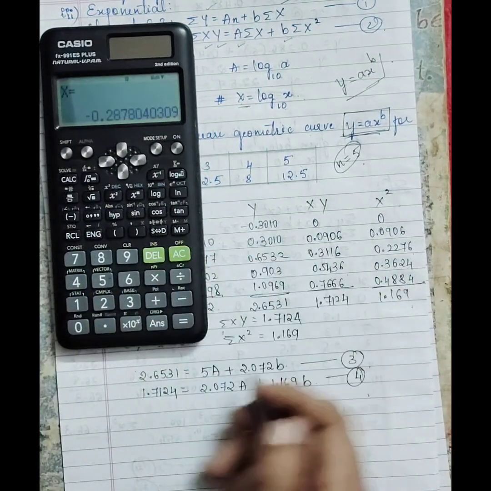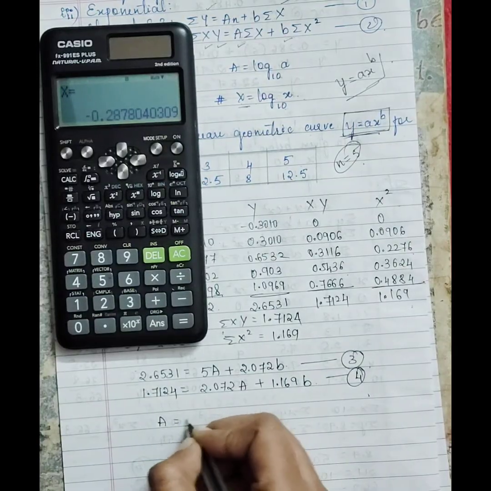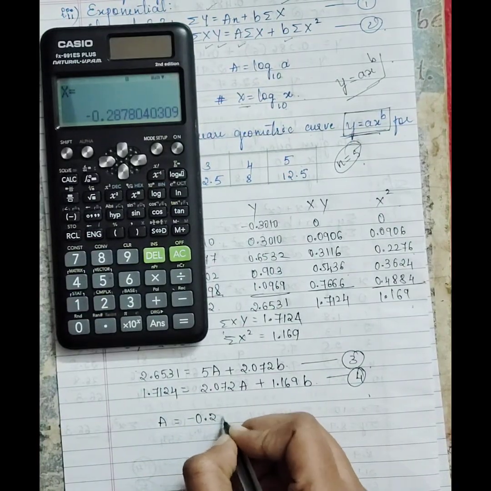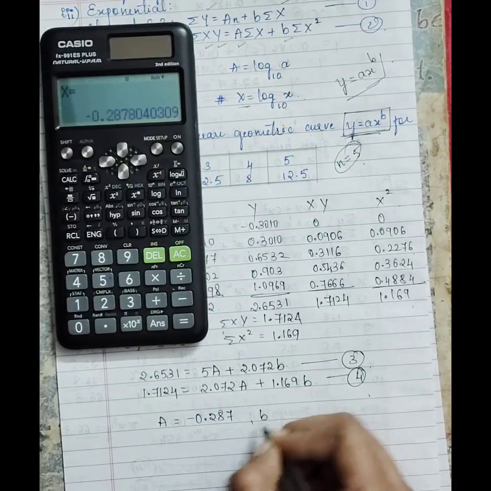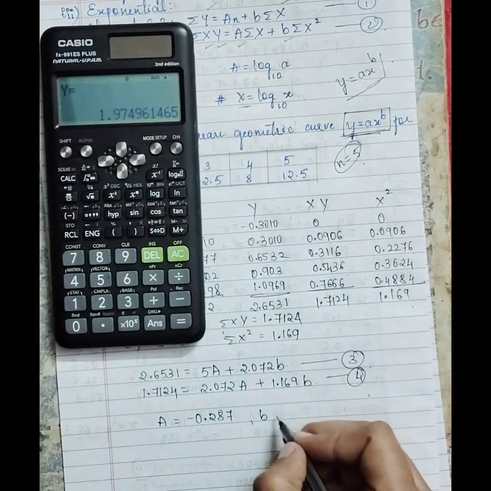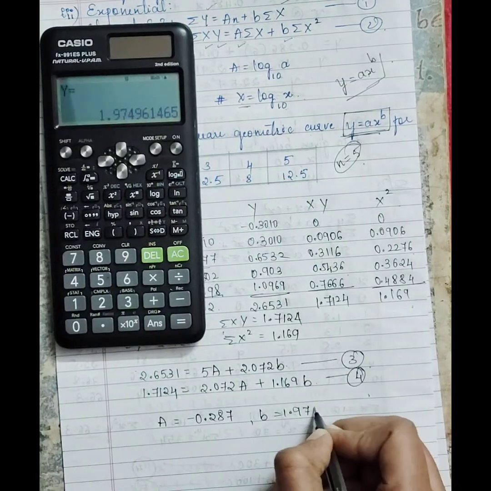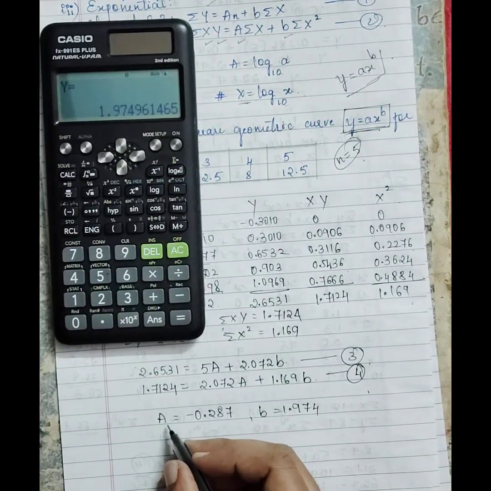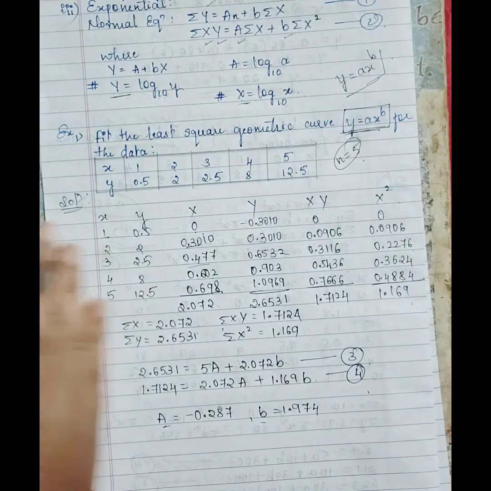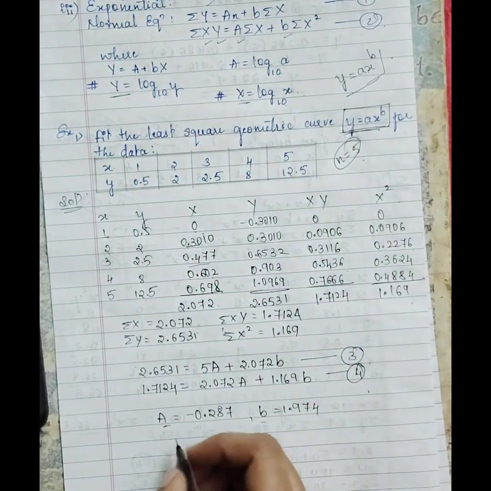So we'll get capital A value equal to minus 0.287, then b value equal to 1.974.